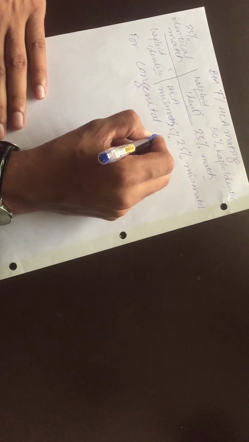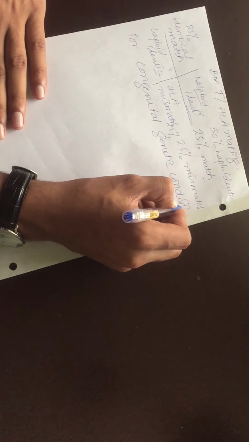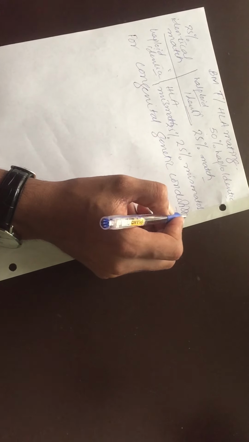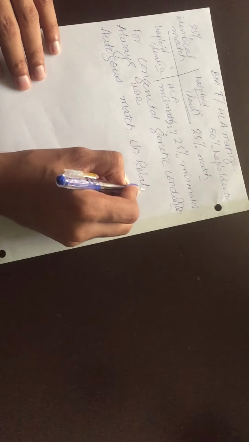And then we have congenital genetic conditions. For a congenital genetic condition, we always use a matched unrelated donor.